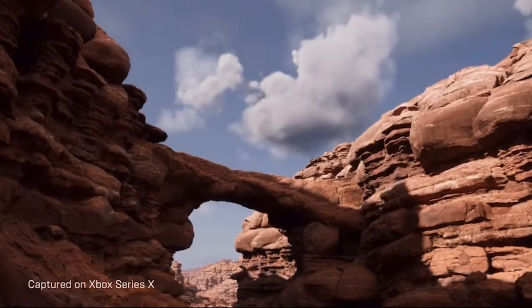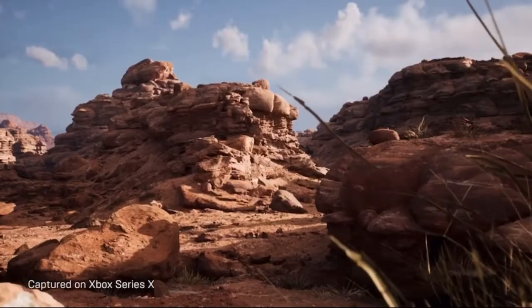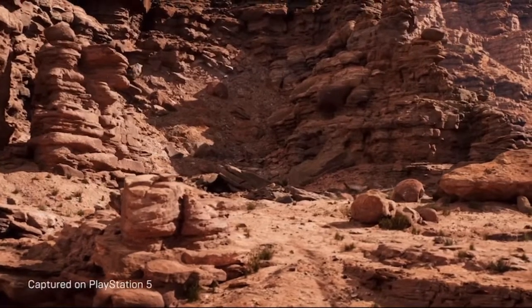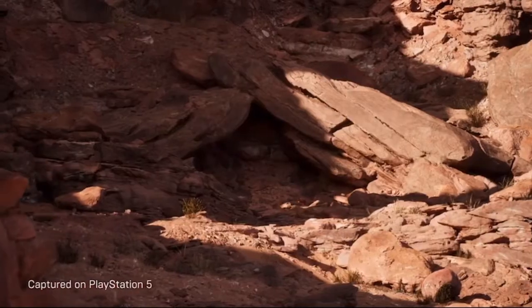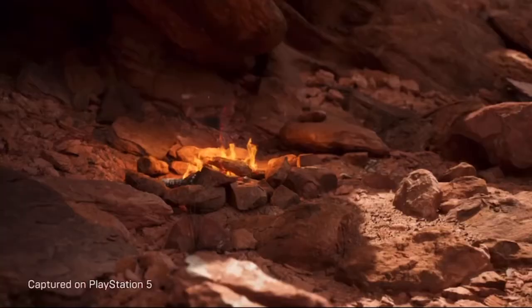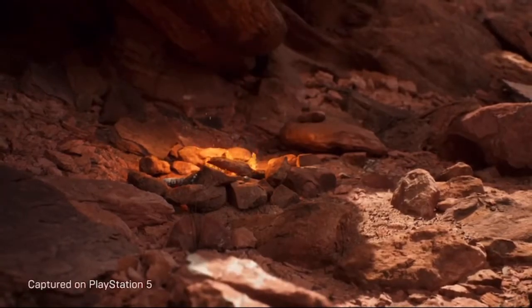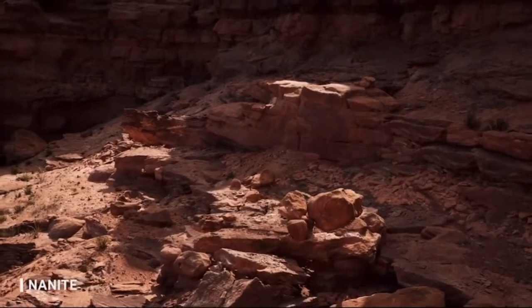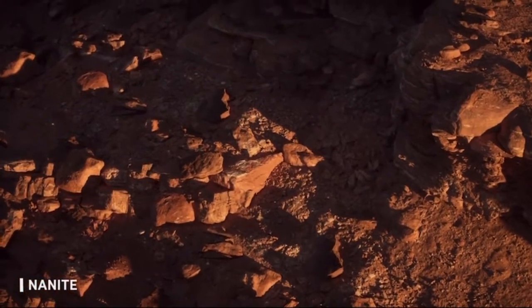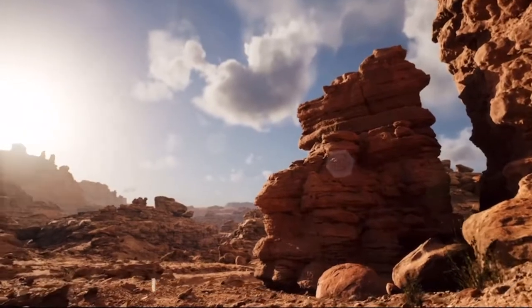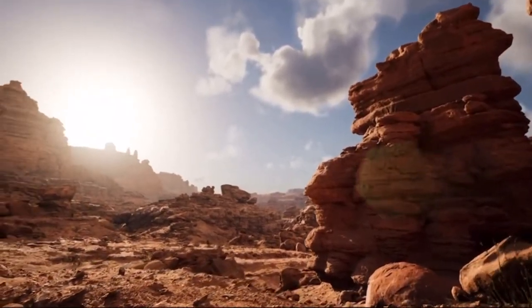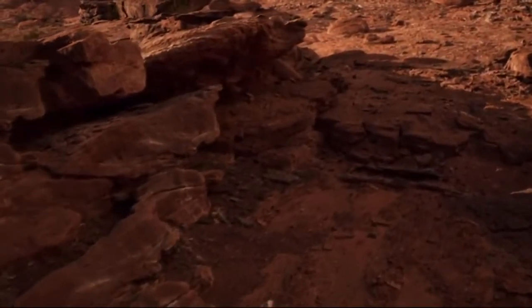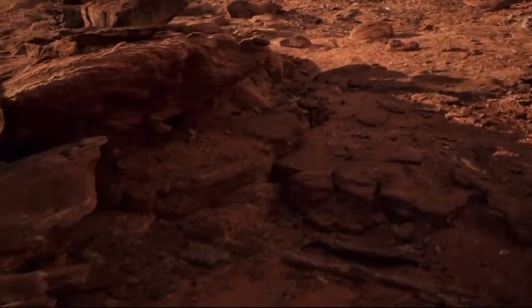Setting out to make our demo, we wanted to push the boundaries of what's possible with UE5 today, while targeting next-gen hardware specifications. Here are sequences running in real time on PlayStation 5 and Xbox Series X. One of the main features of Unreal Engine 5 is Nanite, our virtualized micropolygon geometry system that frees artists to create as much geometric detail as the eye can see. Virtualized geometry supports orders of magnitude more triangles without compromising speed.